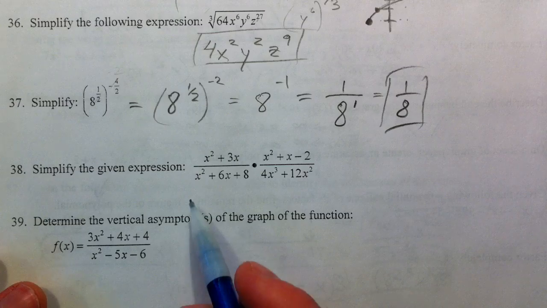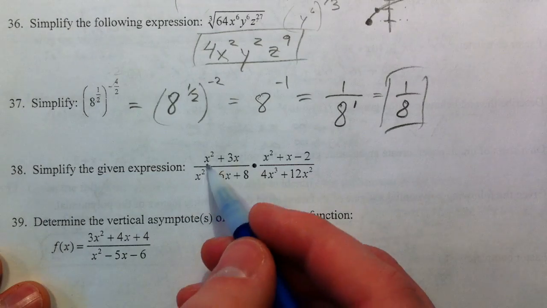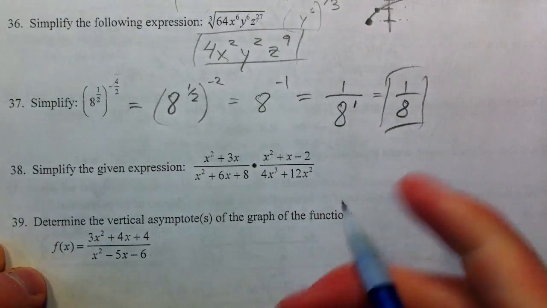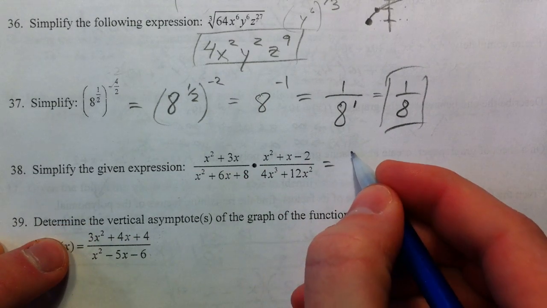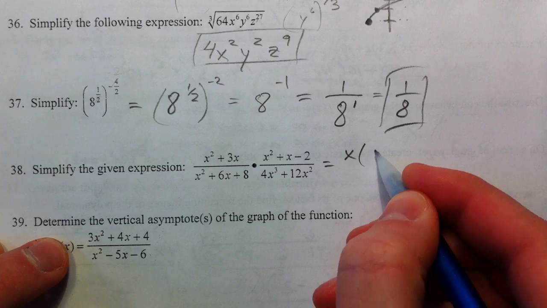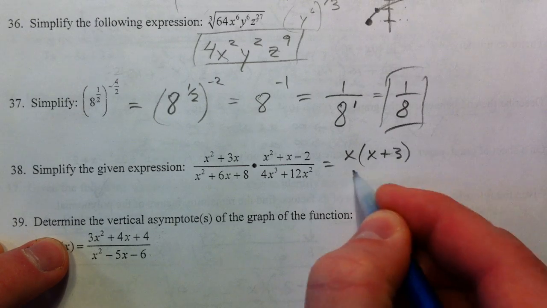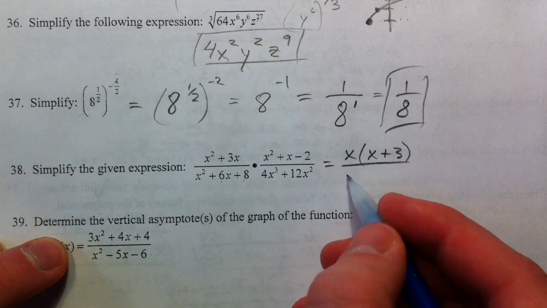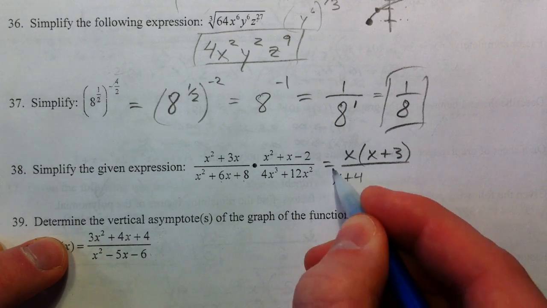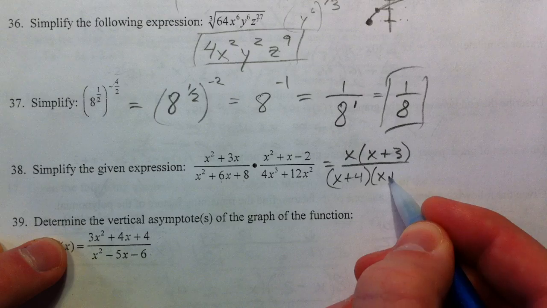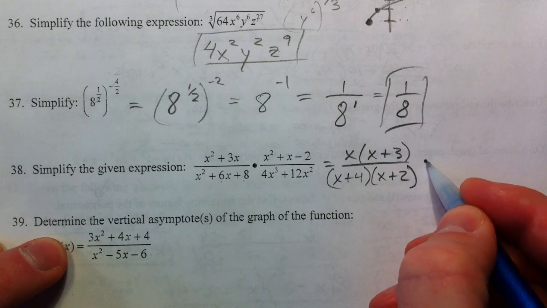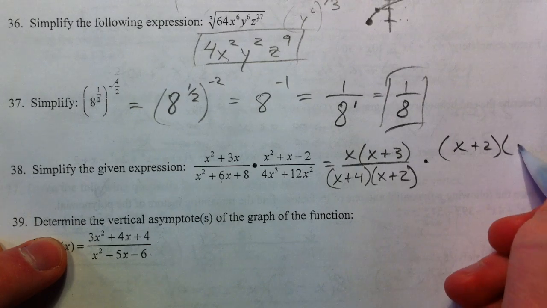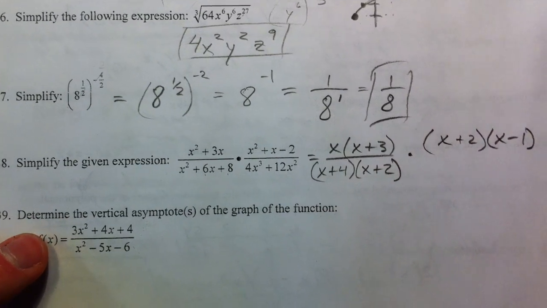38. Key to remember, factor. You don't want to cross this out because they aren't common factors. It may be very tempting, but you want to factor it. So factoring the top left, you get x times x plus 3. Factoring the bottom, multiplies to 8, adds to 6, x plus 4, x plus 2, times x plus 2, x minus 1.